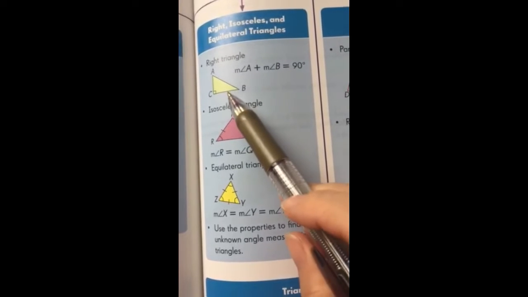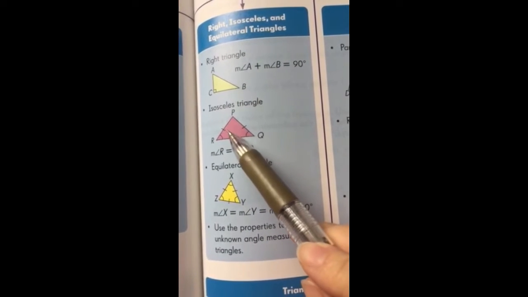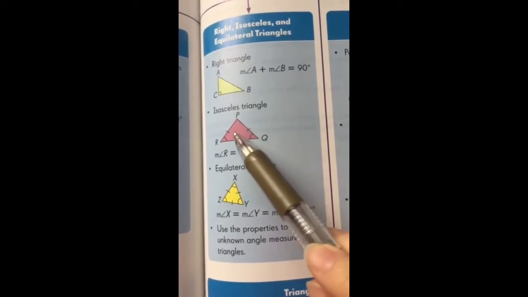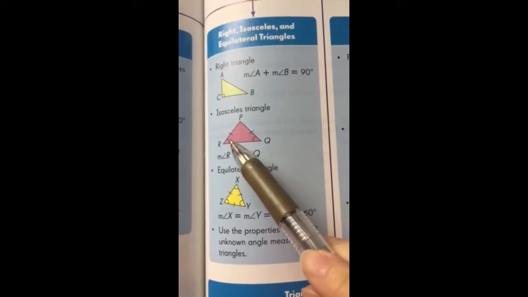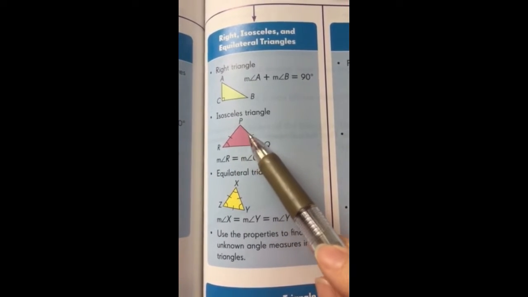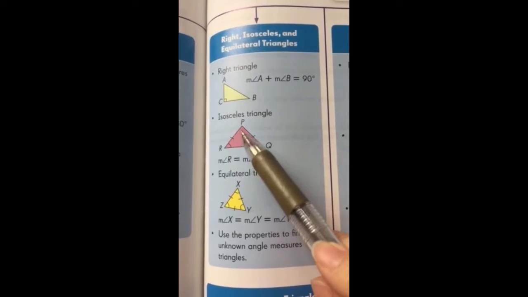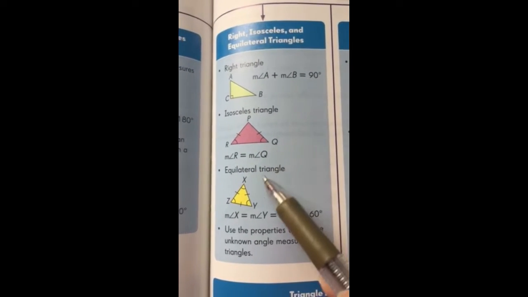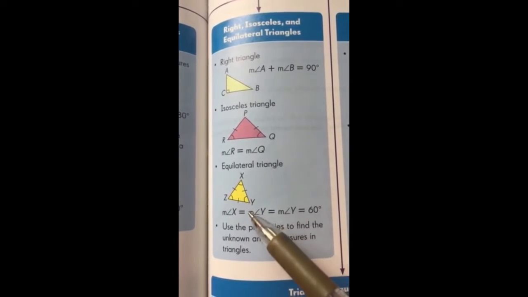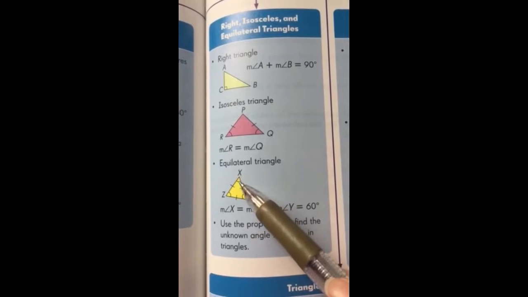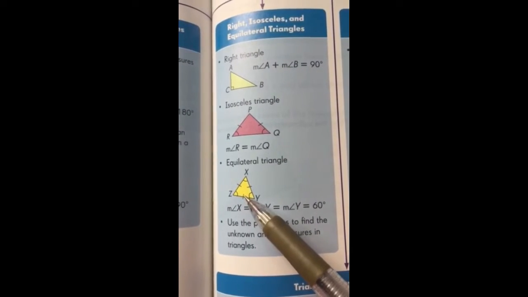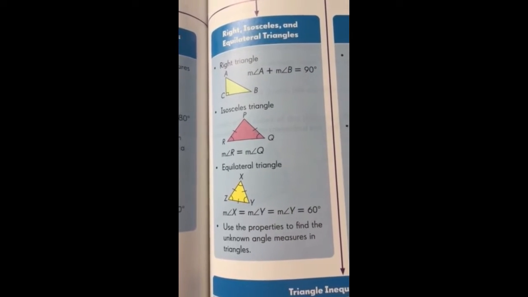Here's a right triangle and isosceles triangle, two equal sides and two equal angles. It is the angles that are opposite to the equal sides that are equal, not the one on the top. An equilateral triangle with three equal sides. Since they are all equal and the sum of angle measures is 180 degrees, each one is 60 degrees.